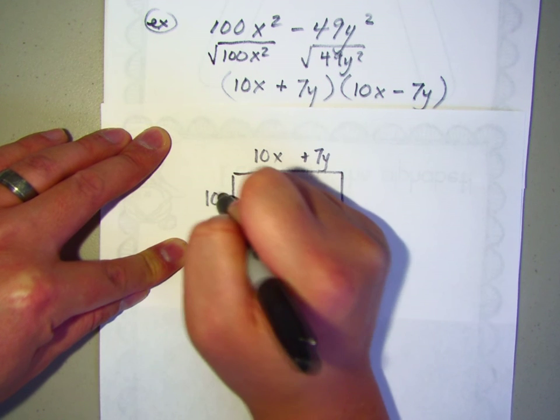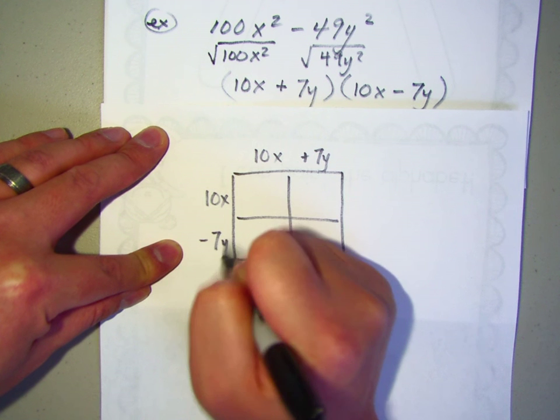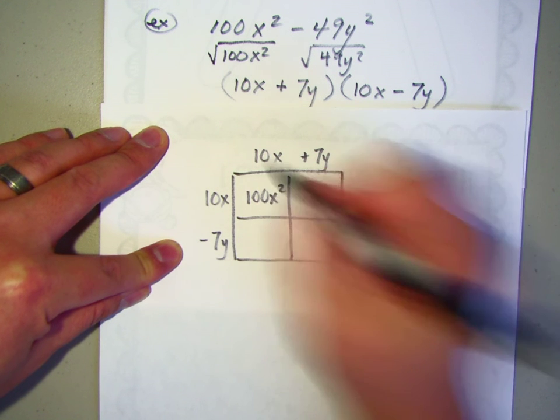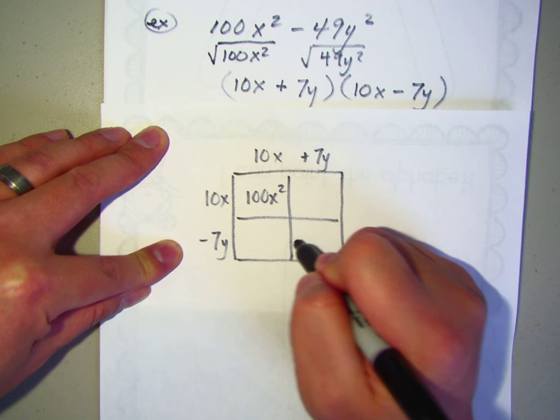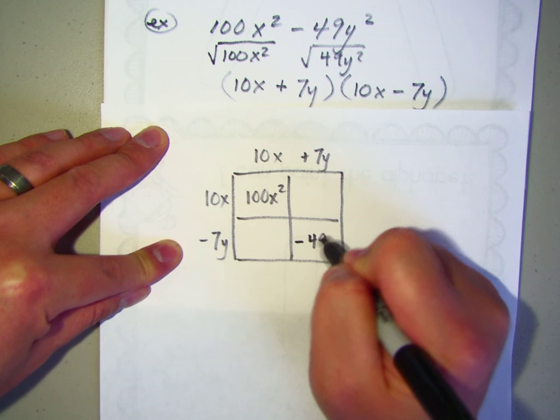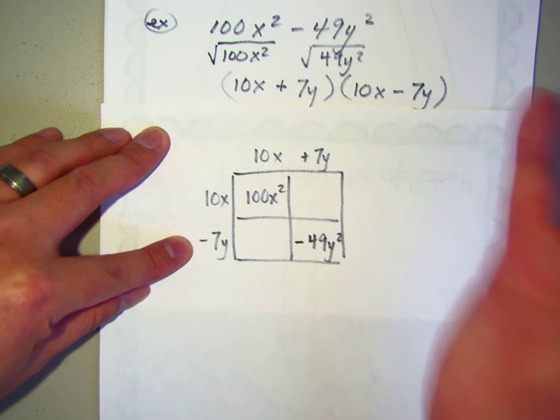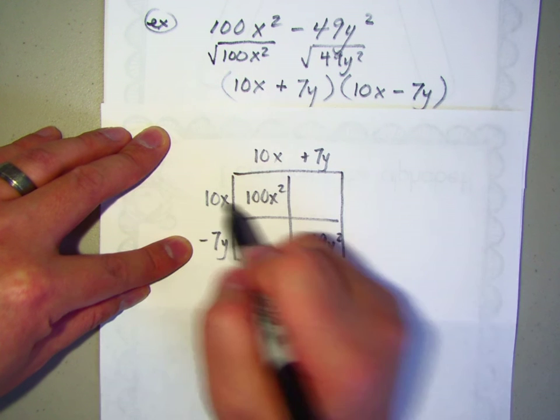Well, the first thing is squared. So square root, that makes sense. The last thing, not only is it a negative, but it's the same thing squared, right? A positive times a negative gets me a negative. And then here's where it makes the whole thing work. When I multiply 7y times 10x, I'm going to get a positive 70xy.